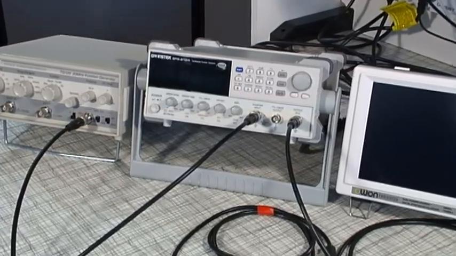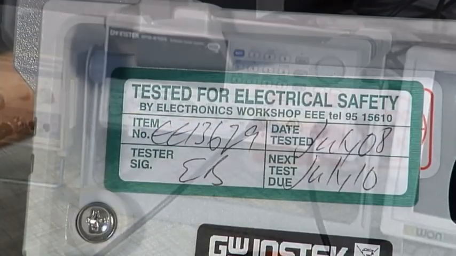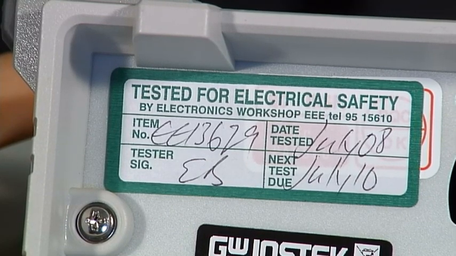Before starting work, always make sure the equipment has been checked for electrical safety. The generators are checked regularly to make them safe to use. The green label should confirm this.